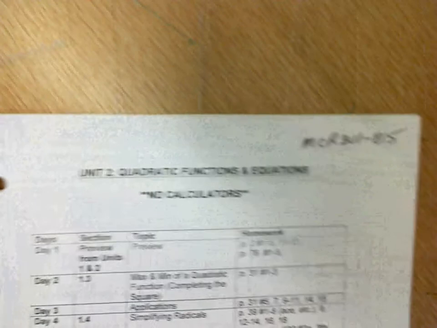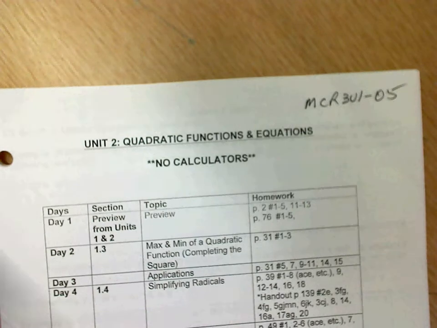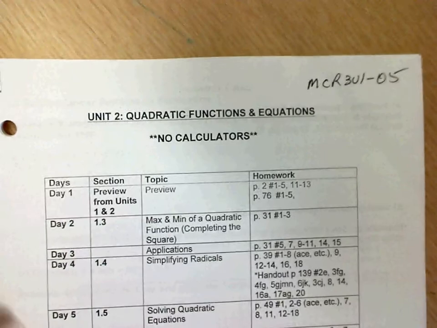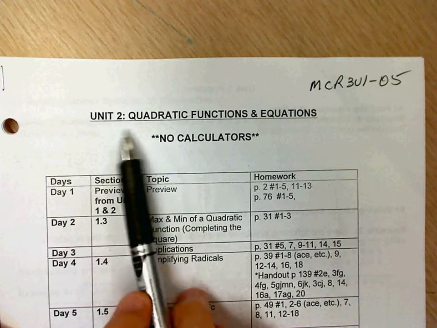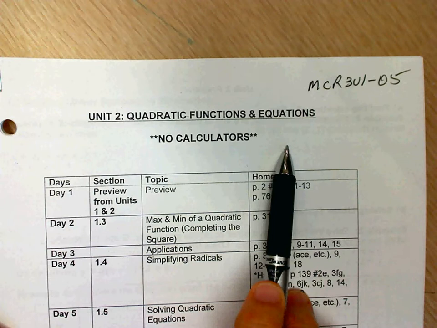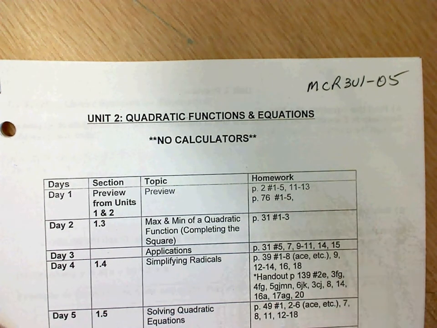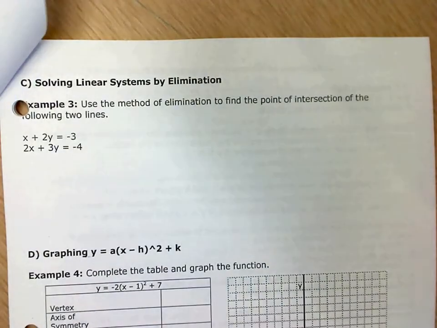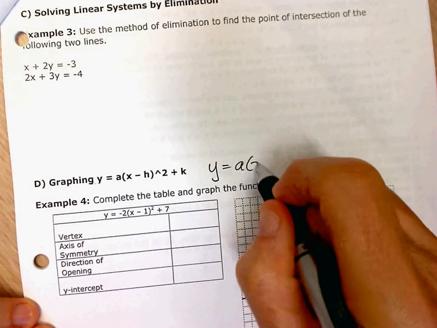Today what we're going to do is a bit of review for our next unit. Our unit is, now this will go blurry for a second, I just want to make sure it's as clear as possible. We will be doing some review to help you in Unit 2, Quadratic Functions and Equations. We're going to review equations of lines, and a little bit of the quadratic equation in vertex form. If you recall, that looks like this.